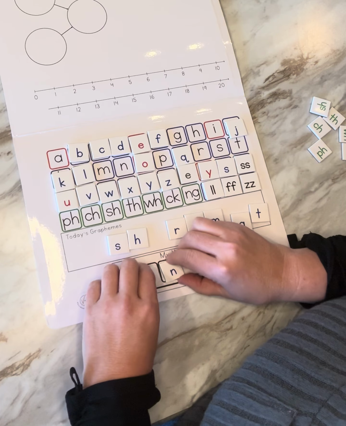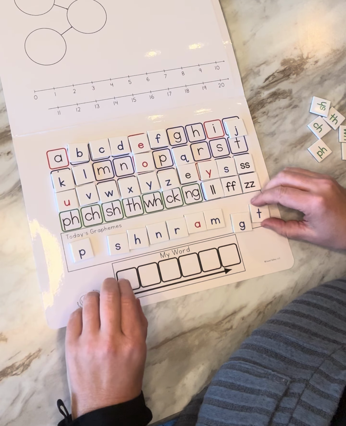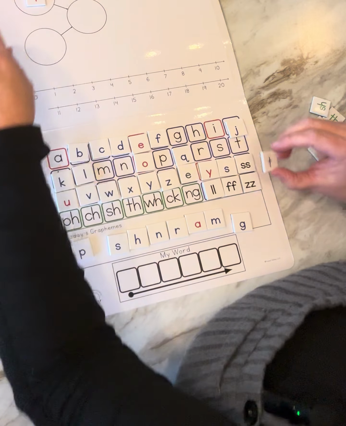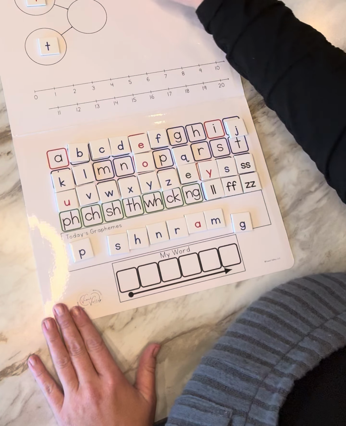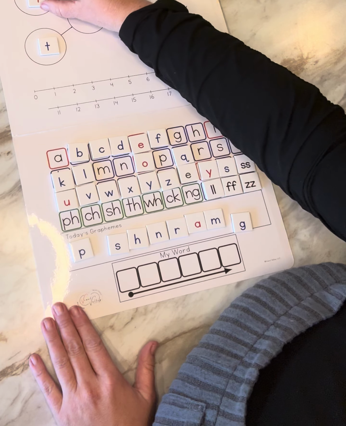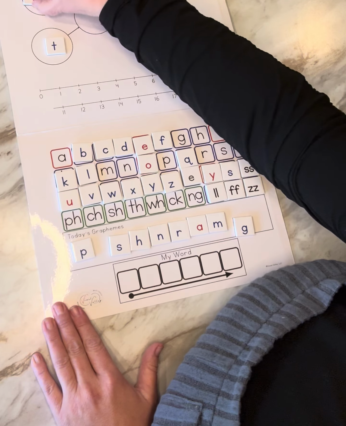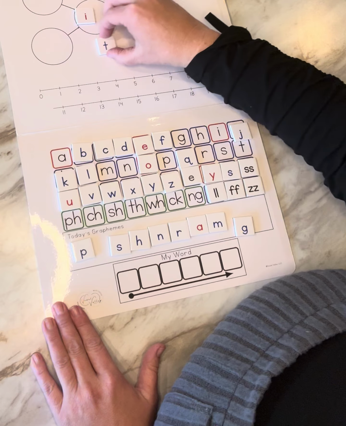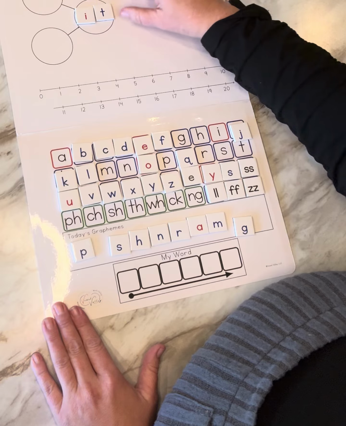For a very beginner, I would start blending right at the beginning with our tiny, tiny words. So we have i, and they say the sound as they slide it: it.